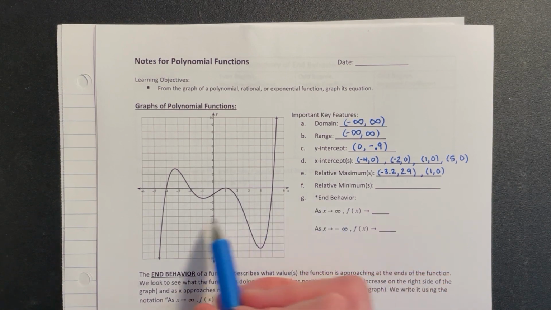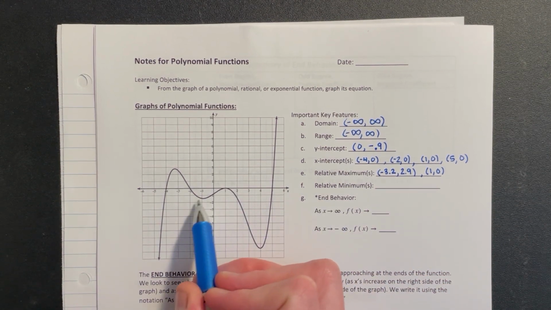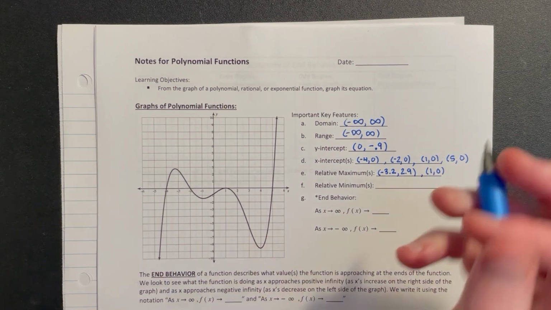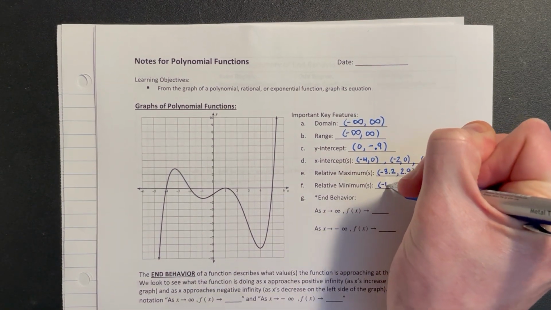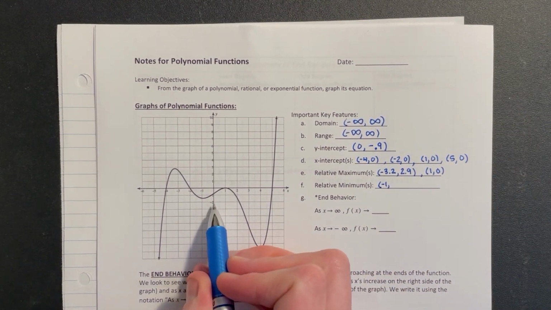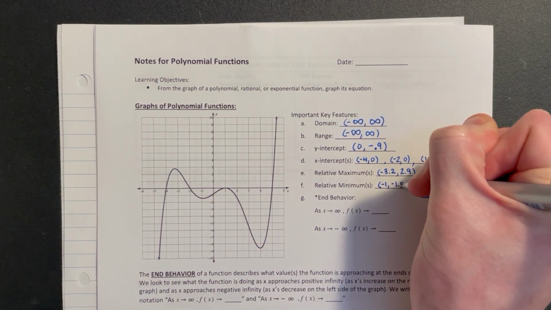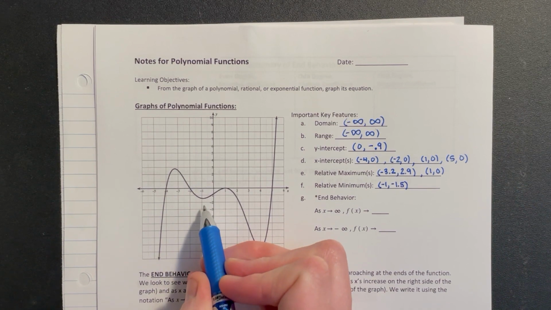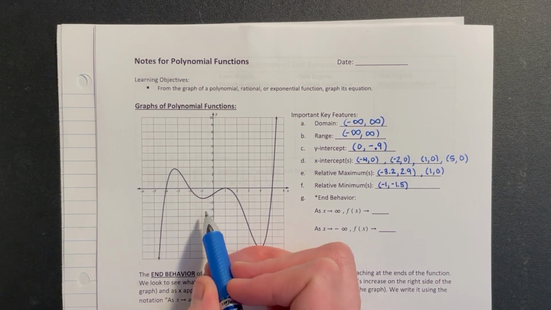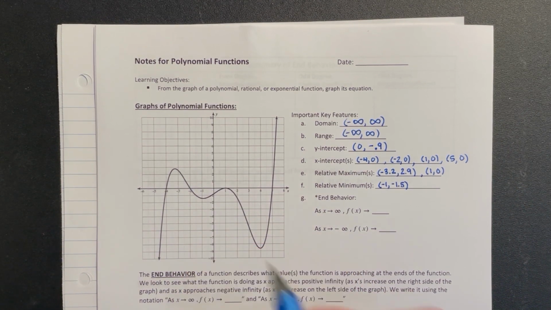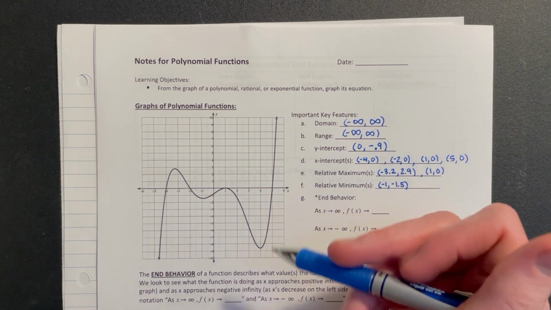The relative minimums are those valleys. I have one here that's roughly kind of around -1, so I can estimate maybe (-1, -1.5). If you're arguing that like that's a little bit before -1, like -0.9, that's fine too. It's really subjective because we don't have an exact point right there for me to locate.